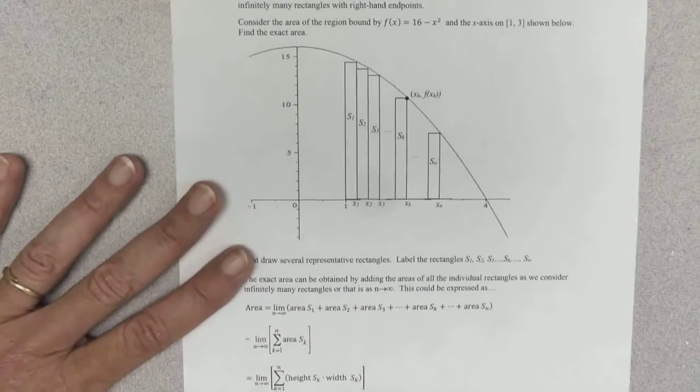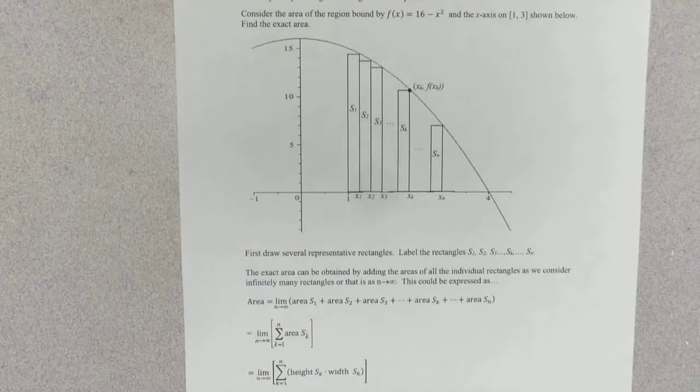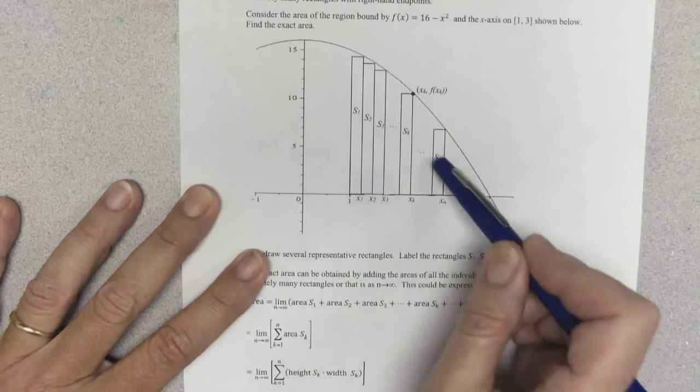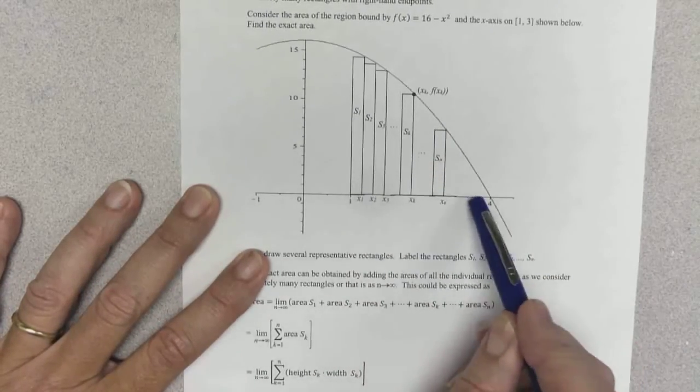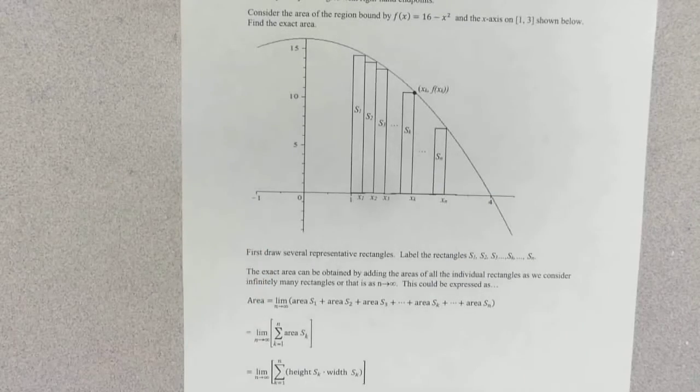Okay, picking up exactly where we left off, we said our plan of attack here, to find this exact area, is to fill this area up with infinitely many rectangles. Those rectangles keep getting thinner and thinner until they become line segments, and then I add up the lengths of every single line segment, infinitely many line segments, and you get area.